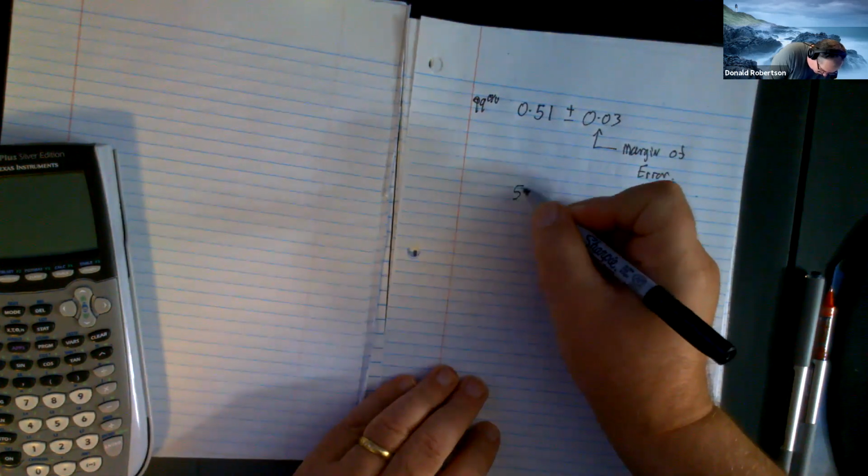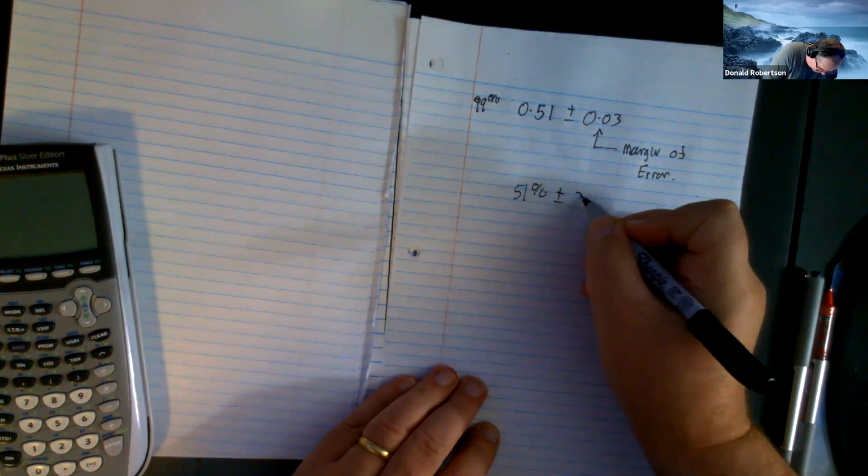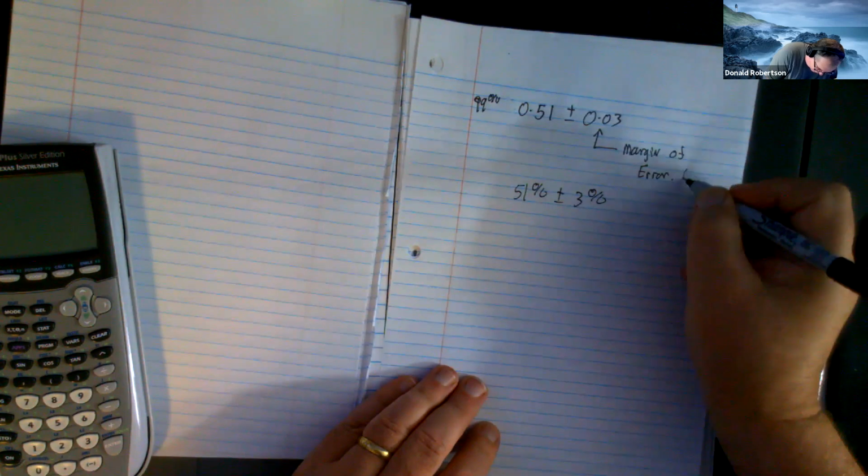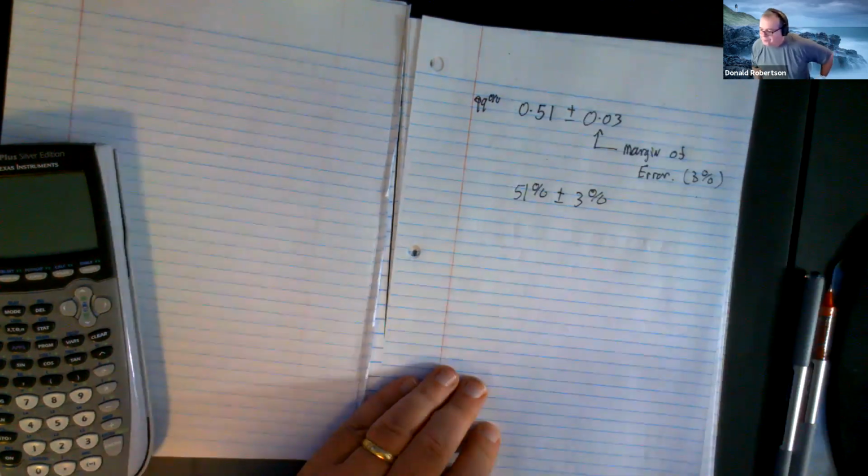Right, it's called the margin of error. We would normally call this 51%, give or take 3%. So we would say the margin of error is 3%, right? Okay, now we know what margin of error is. Here is the story from question 7.